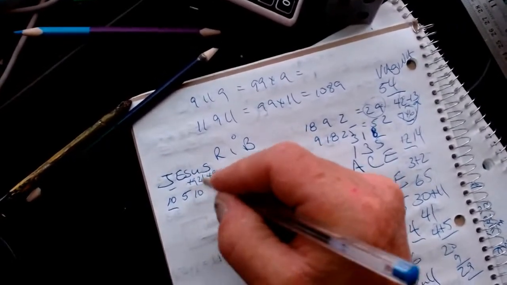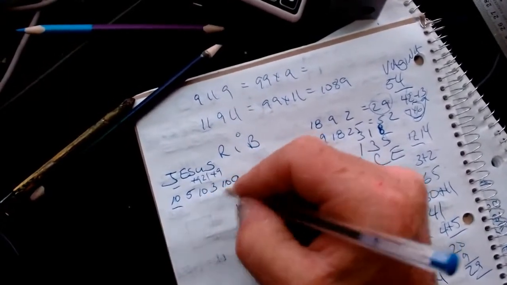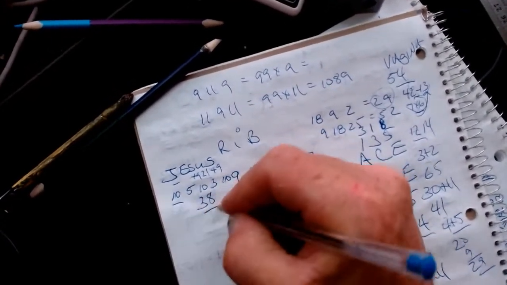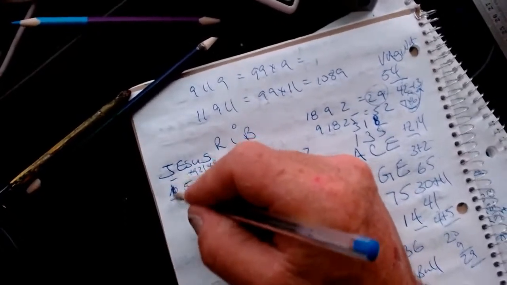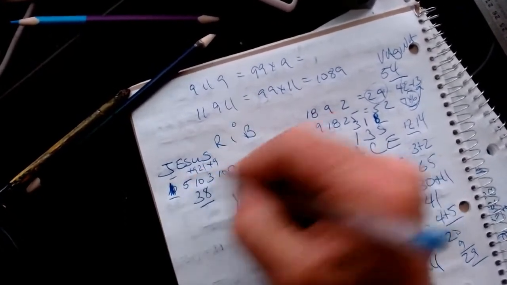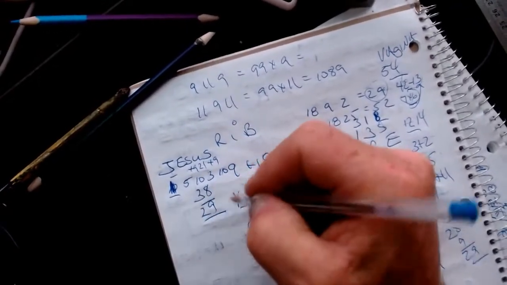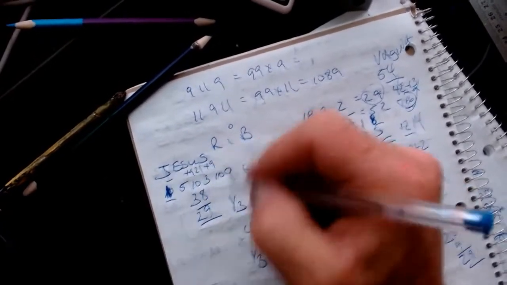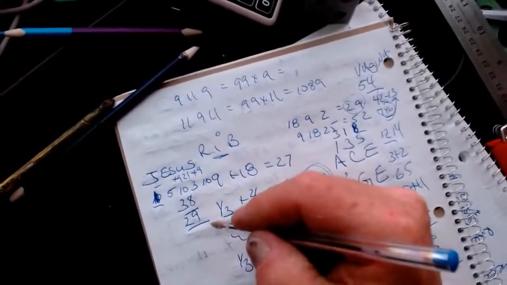1 plus 9 is 10. 2 plus 1 is 3. 1 plus 9 is 10. So we have 38. But this one, because it's on its first level at 10, we're going to reduce it. 1 plus 0 is 1. We do this count over here, we end up with 29. 29, 11, 38, 11. That's your Jesus over here. It gets the same number as the rib, but on another level.